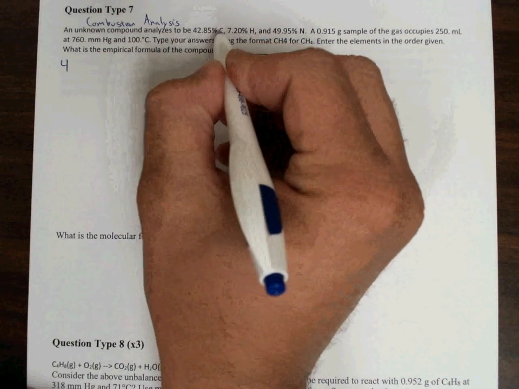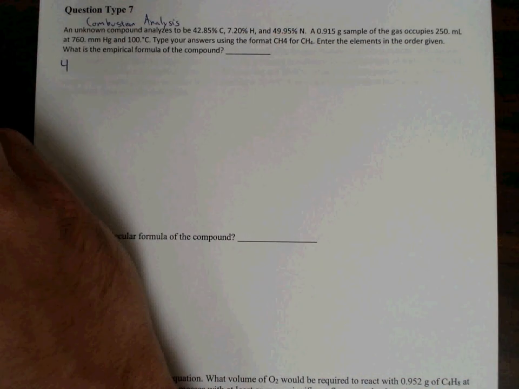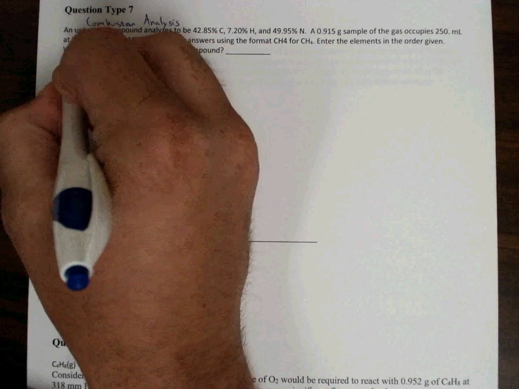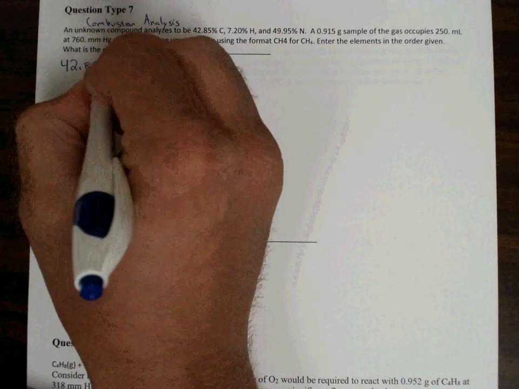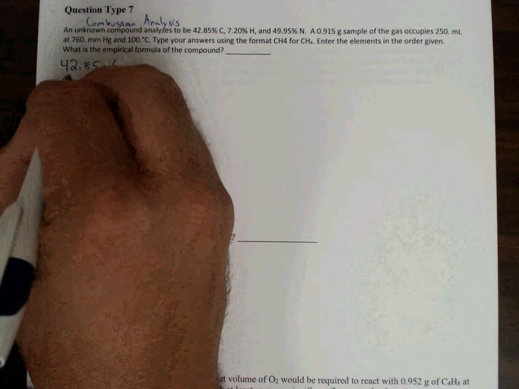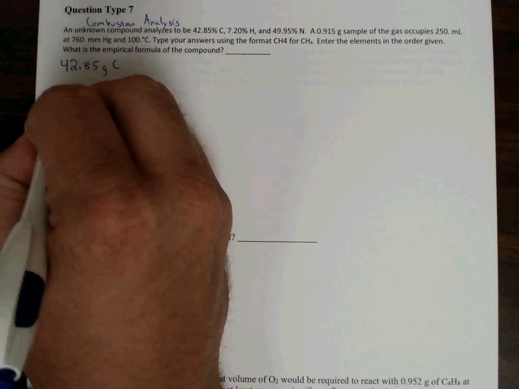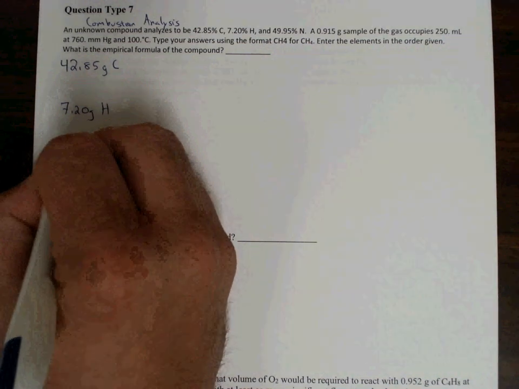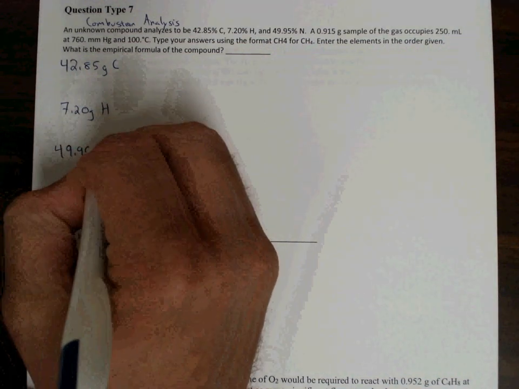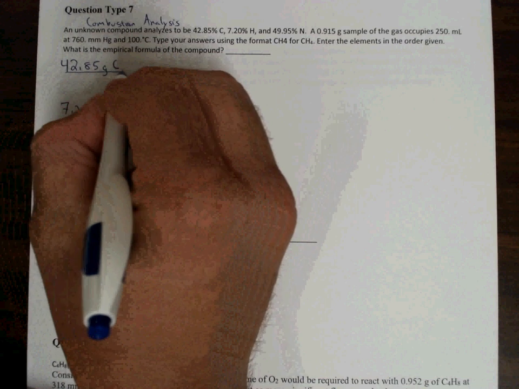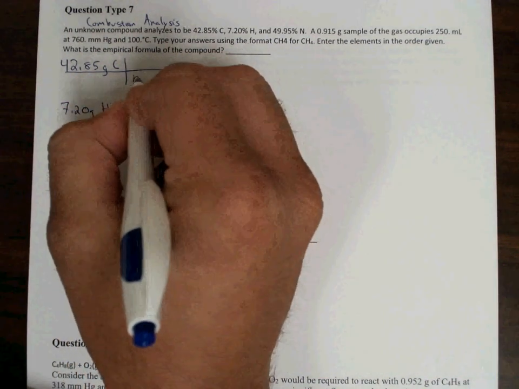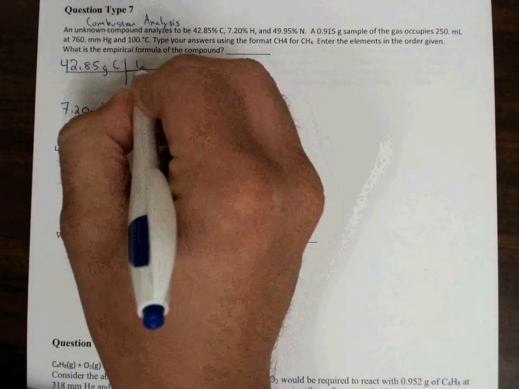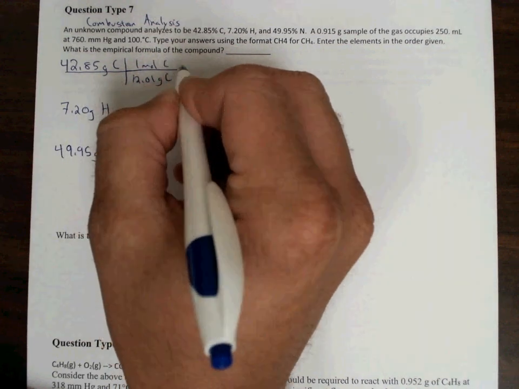So to do that, we have to assume that we had 100 grams of this compound that we analyzed. So that allows us to convert our percentages directly into grams. 42.85 grams carbon, 7.20 grams hydrogen, and 49.95 grams nitrogen. Then we convert these to moles. Divide by the molar mass of each element.